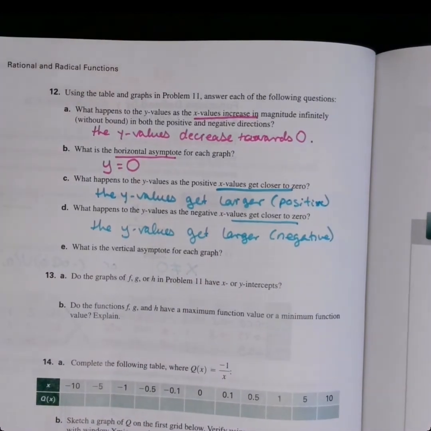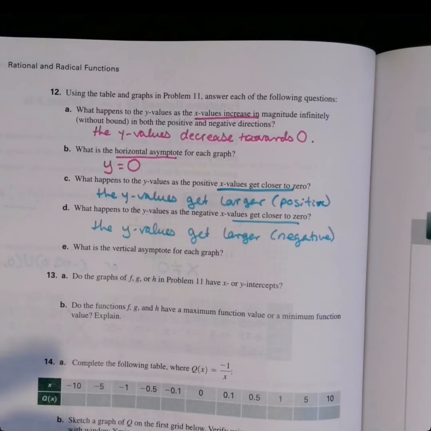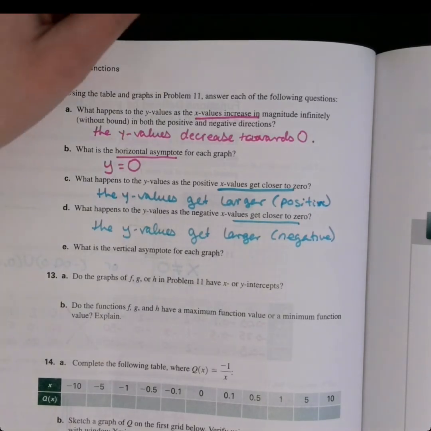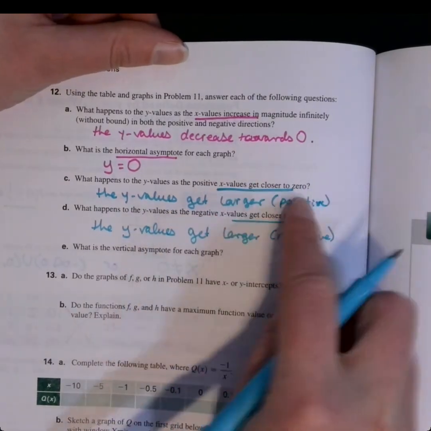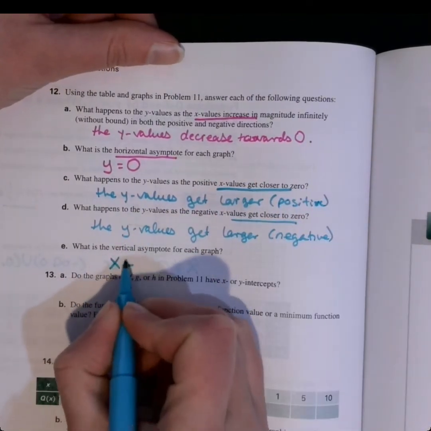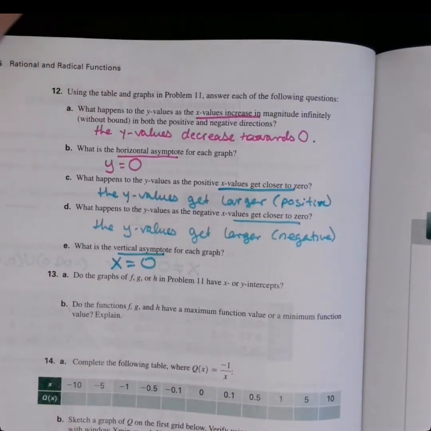Now, technically, the larger the negative, the smaller the number, but the magnitude, the size of the number, is what I'm talking about when I say it's getting larger. So they're going to be larger negative numbers. And so what's the vertical asymptote? Well, the x value is getting closer to 0. That's the number that's approaching 0. So x equals 0 is the vertical asymptote for those three graphs.